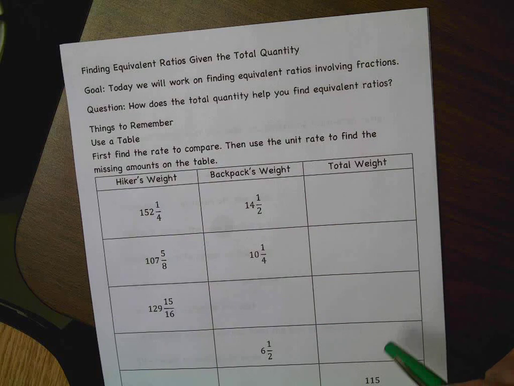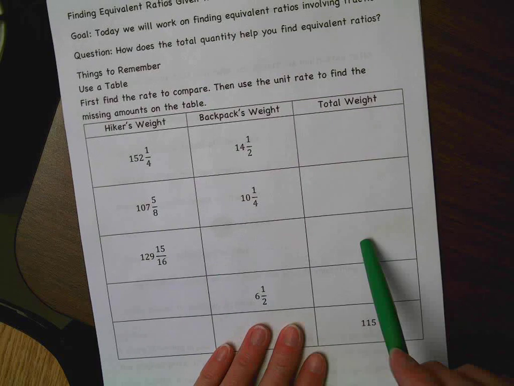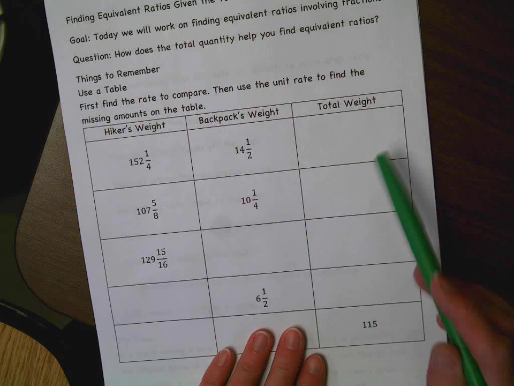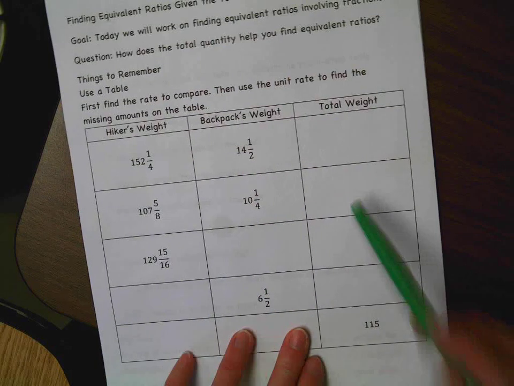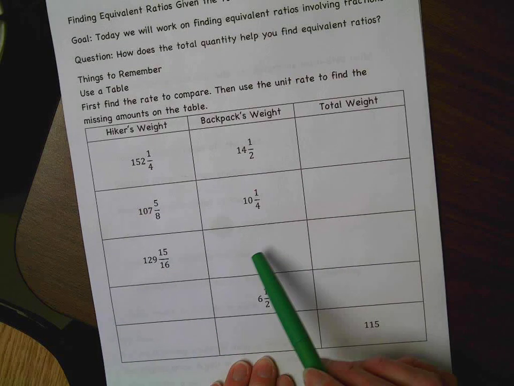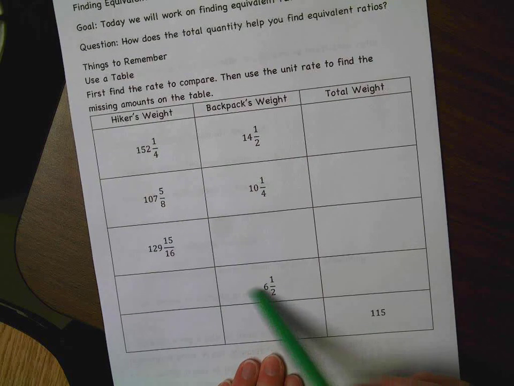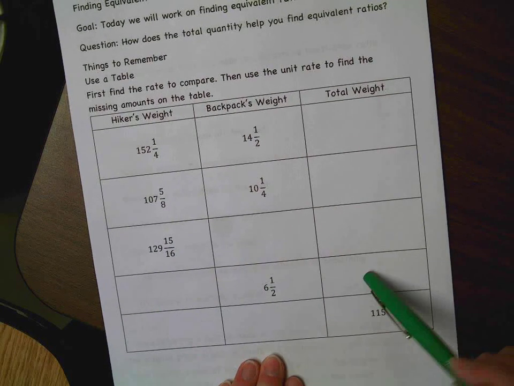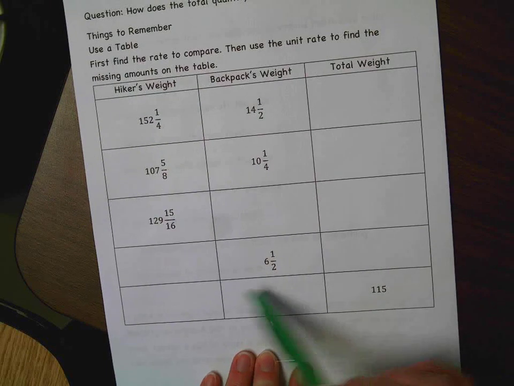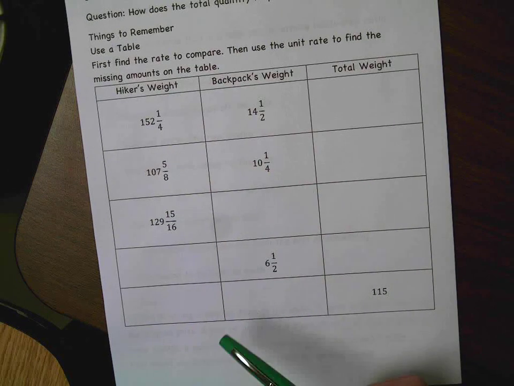But one of the things that we have to figure out is what happens when you're not given all of your information. On the first two, we're given all of the information, so those will be very easy to do. But on the third one, we're only given one piece of information, and we still have to find this missing piece and this missing piece. On the next one, we're given this information, but missing this and missing this. And then on the final question, we're given this amount, and we're missing this and missing this. So there is a way to be able to solve them.